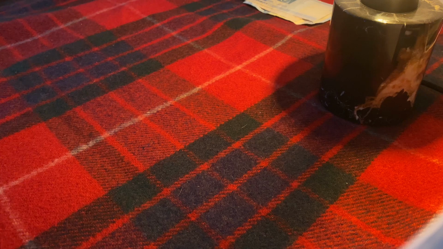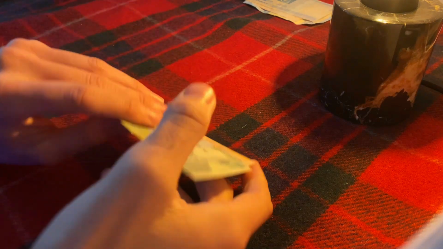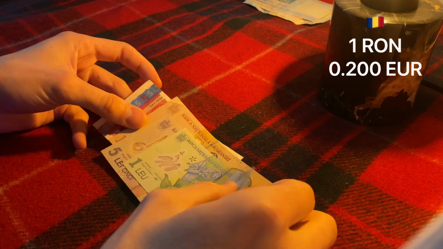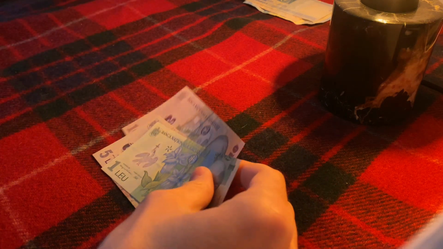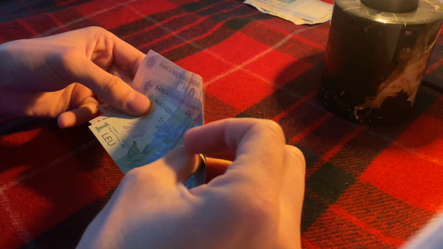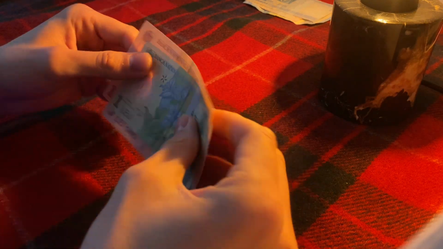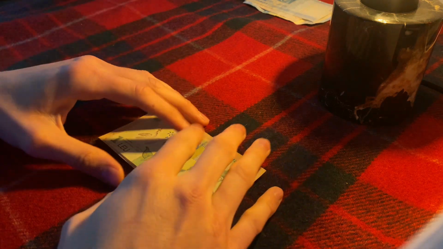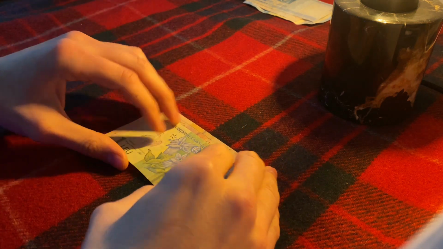So the next currency that I have are various banknotes. I've got 3 of them, and these are Romanian Leu, or Romanian Leu in singular.